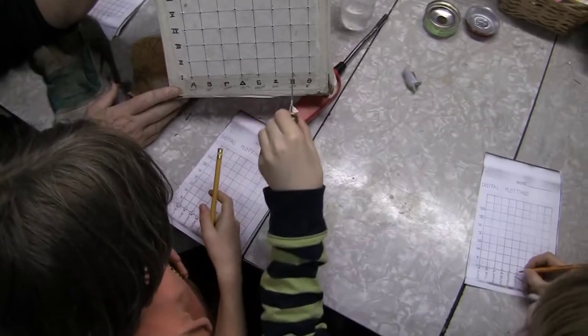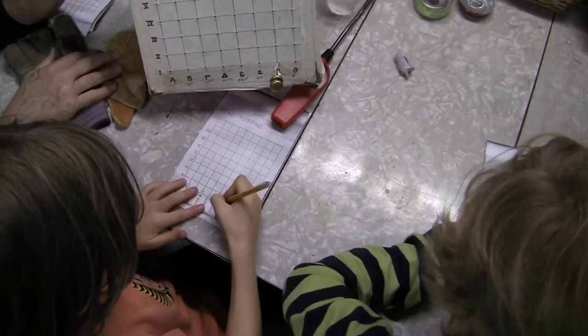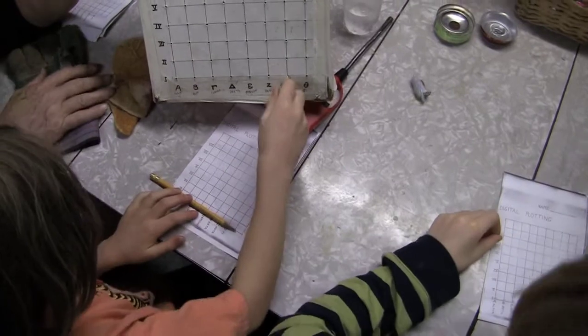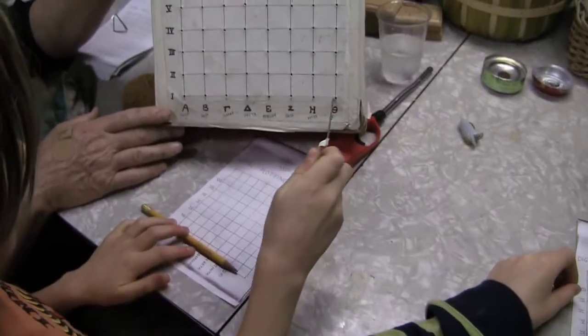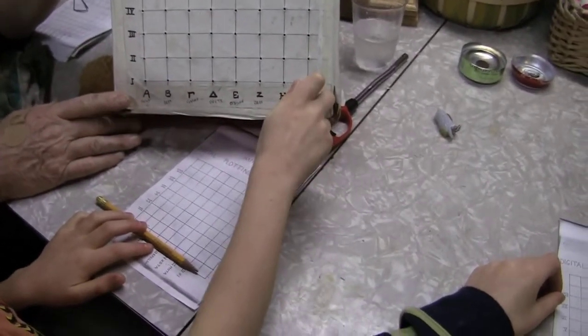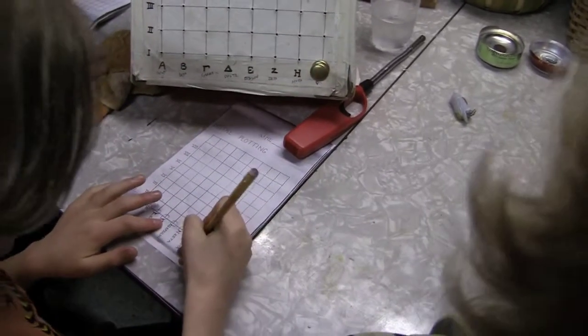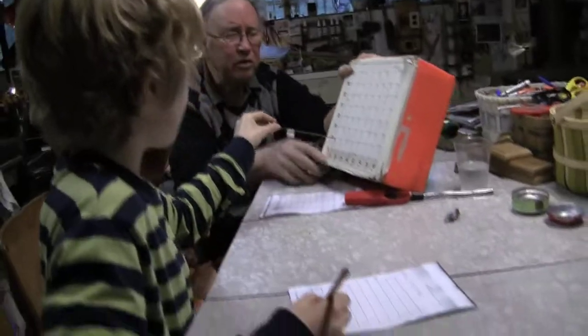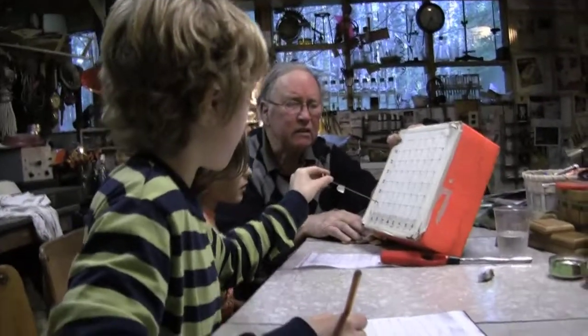Okay, 1 eta, no contact. That's H. And the last one, I've heard it phi, I've heard it phi. I think phi is probably better. 1 phi, no contact. Okay, so we're going to number 2. 2 alpha.